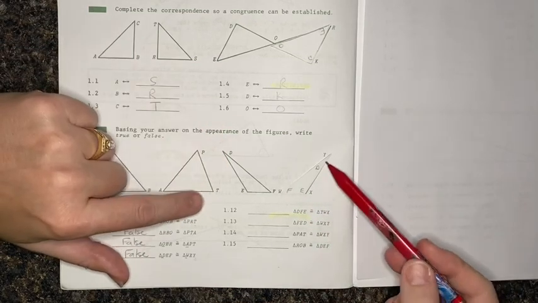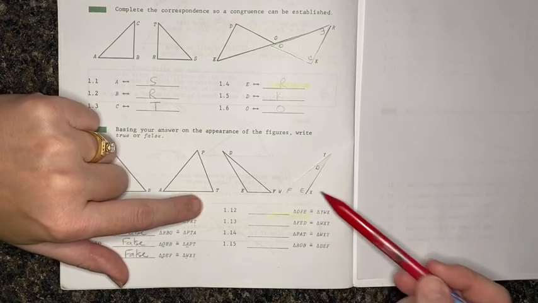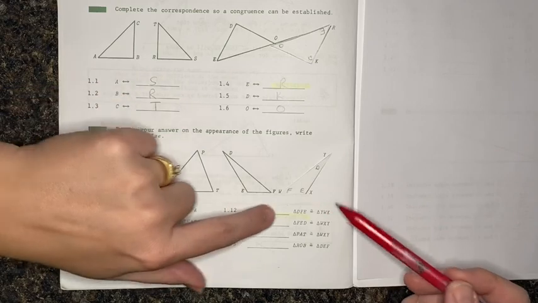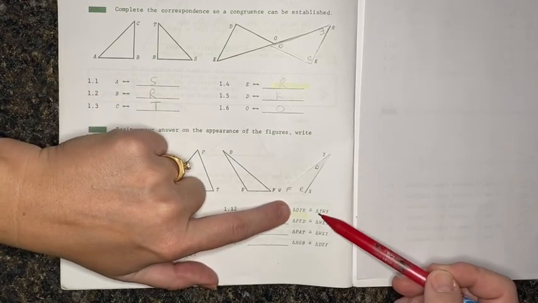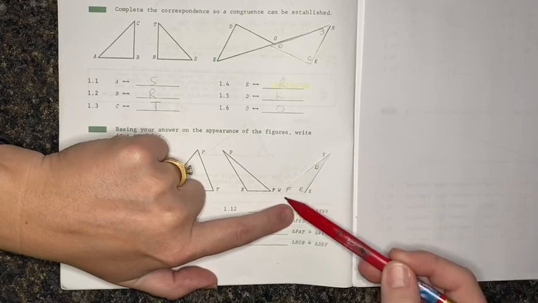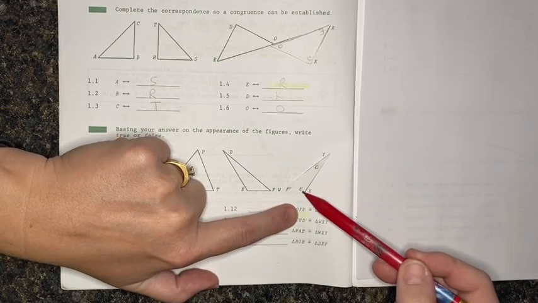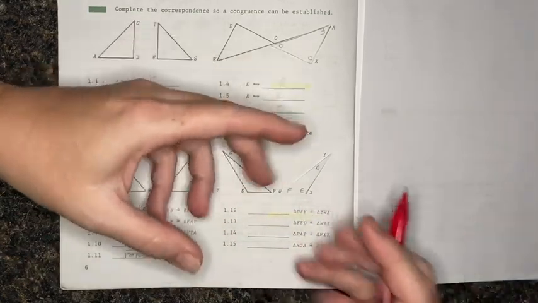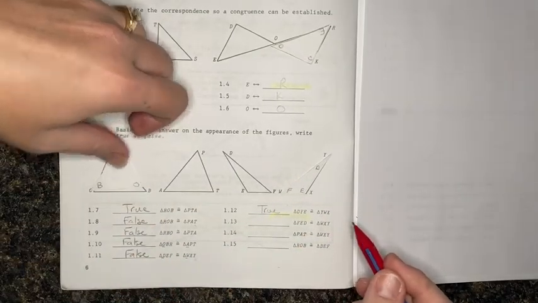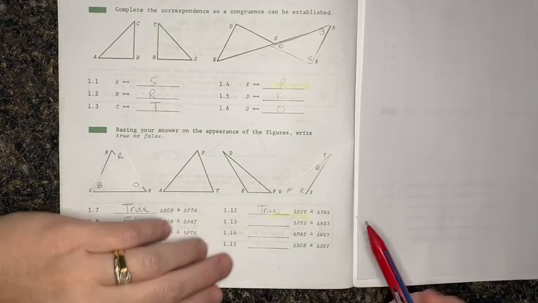What about DFE and YWX? So now we have our D and our Y together, good. Our F and our W together, good. And our E and our X, all of those vertices are corresponding. This one is a true. Those are congruent triangles, all right?